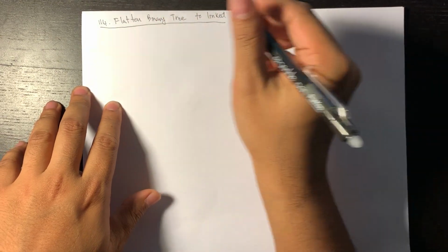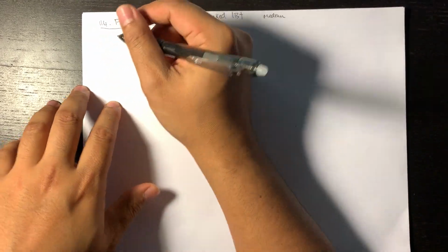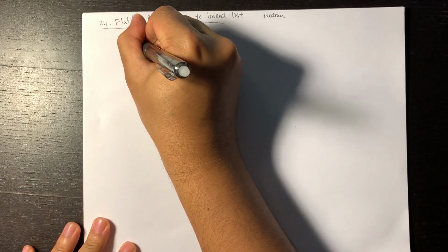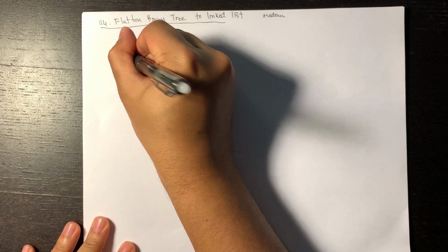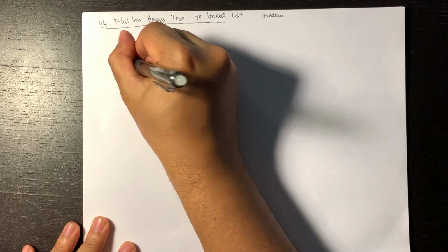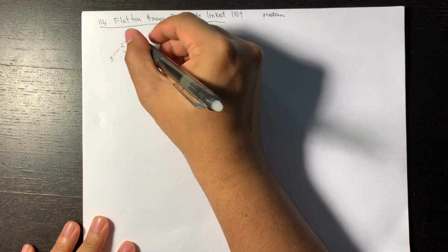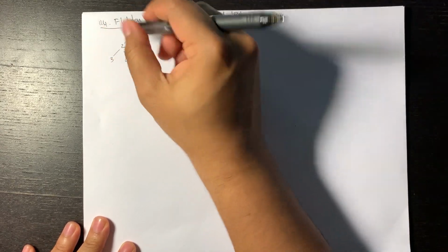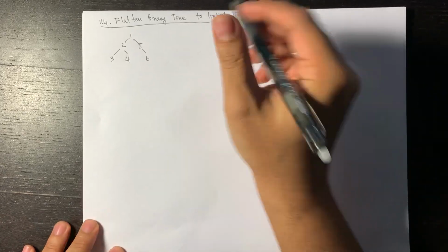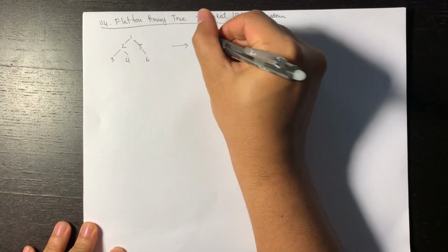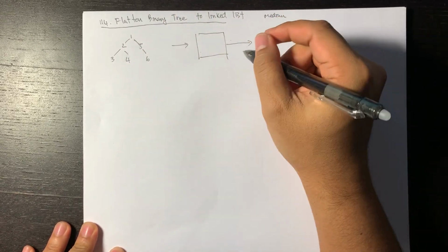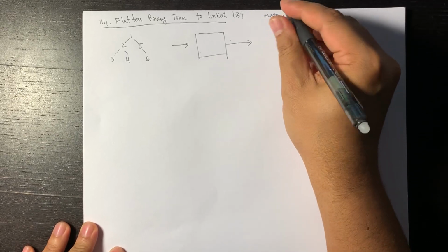And the example that they gave us is we have a binary search tree that has 1, 2, 5, 3, 4, then 6. The question asks us to write a function that converts this binary search tree into a single linked list.